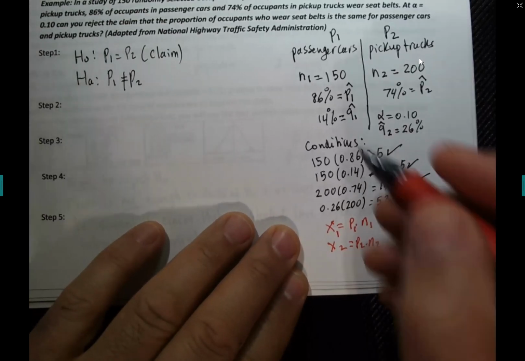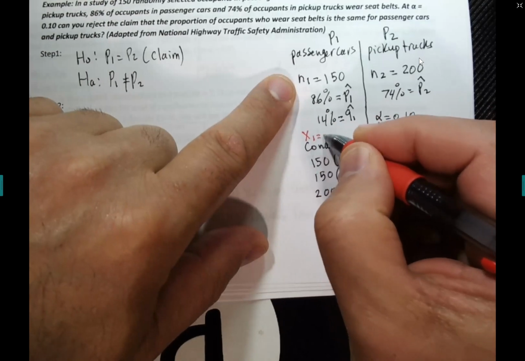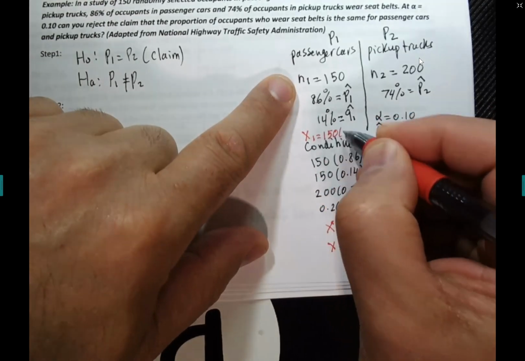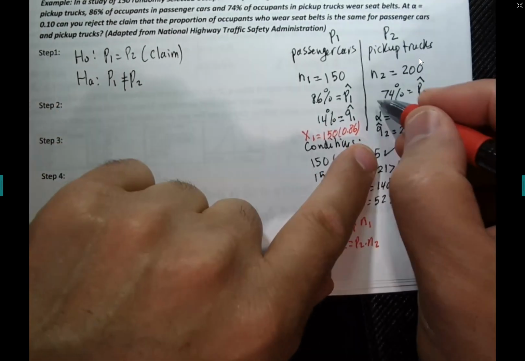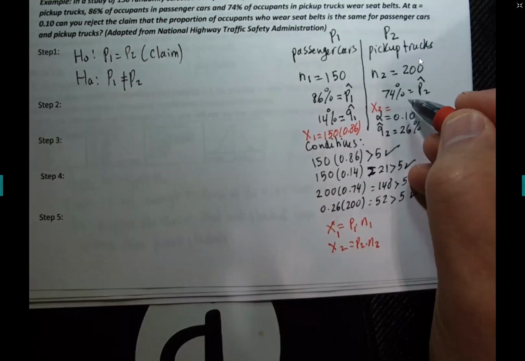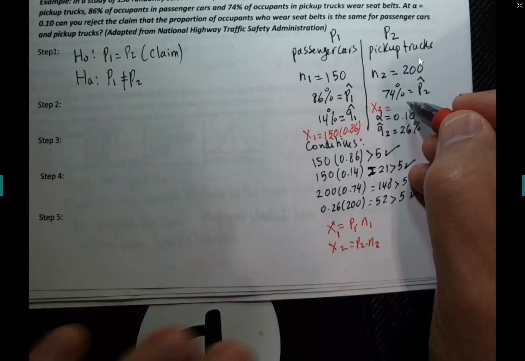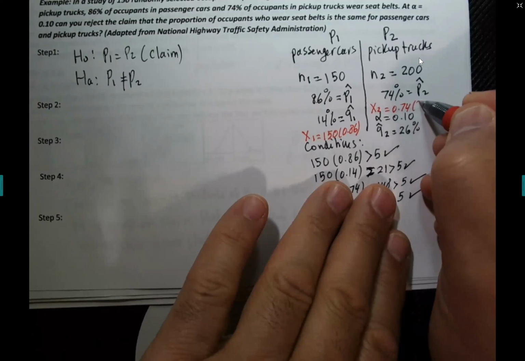So here, if I want to find x1, it will be 150 times 0.86. Sometimes they give you x1 and x2 and n1 and n2, and you don't do anything, but in this particular exercise, they didn't. And x2 will be 0.74 times 200.